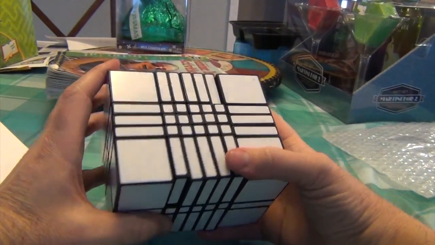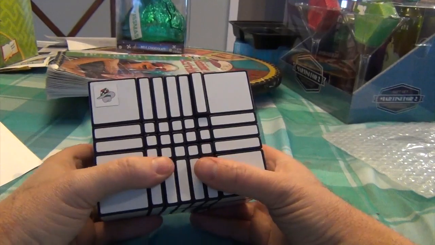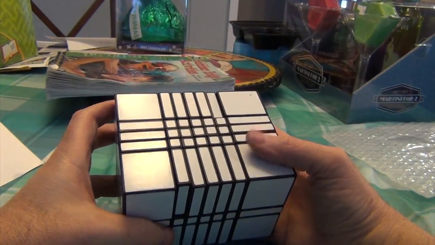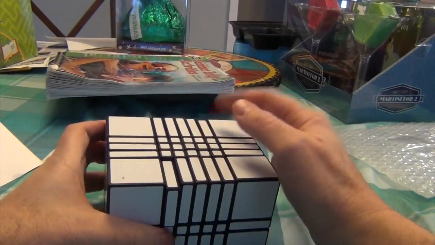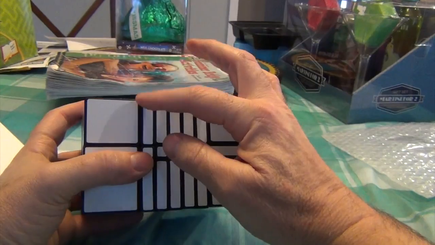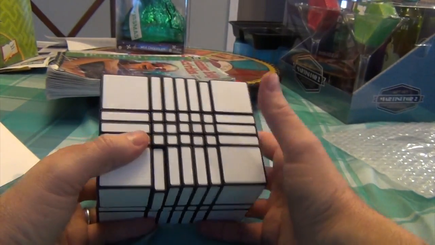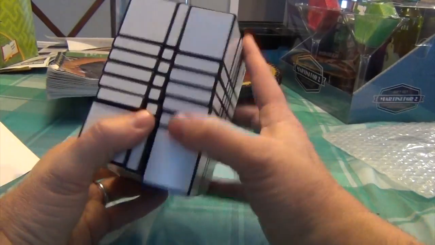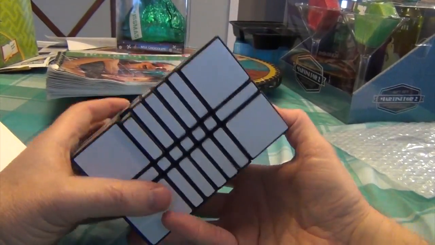This is all in. But when I do that on an inner layer, I simply move the parity to the outer layer. So I've got to do it again with the outer layer. So what goes where? Well, this is going to go here. This will go to here, and this will go here.